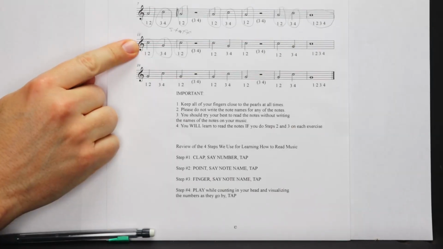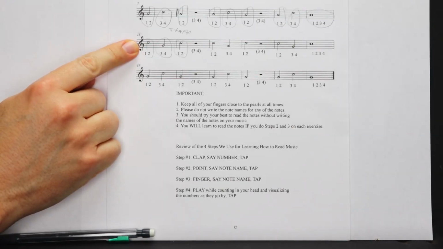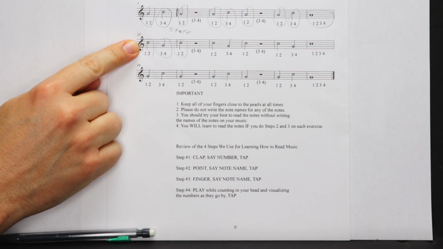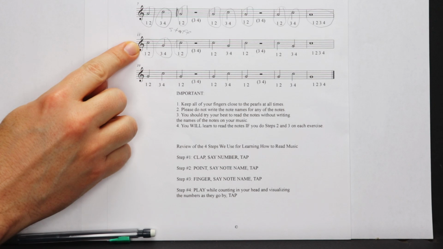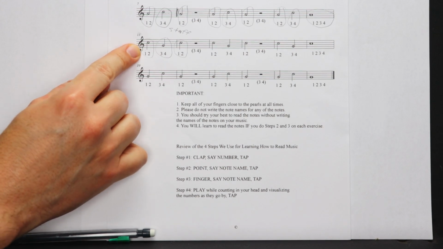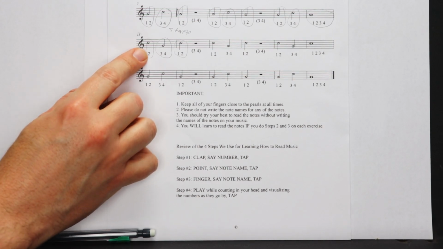Now it's your turn to play here at measure 13 on the third line. I'm going to play along with you. And ready? Here we go. 1, tap your foot and go.